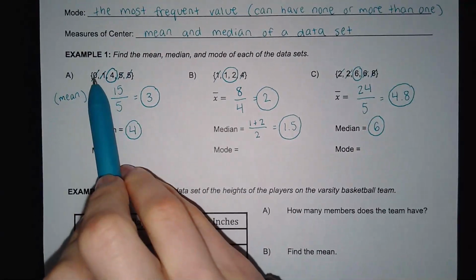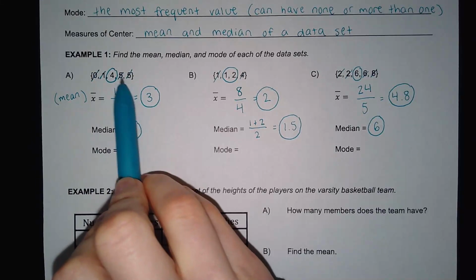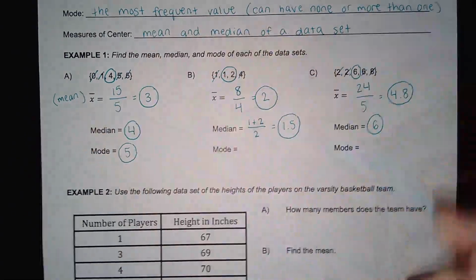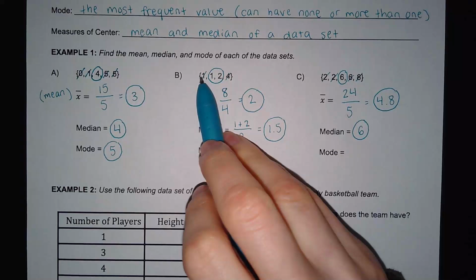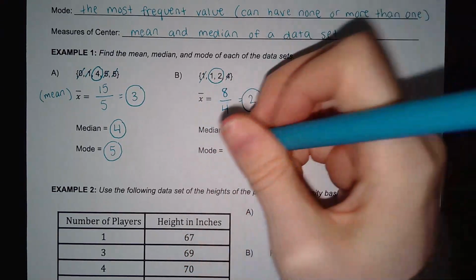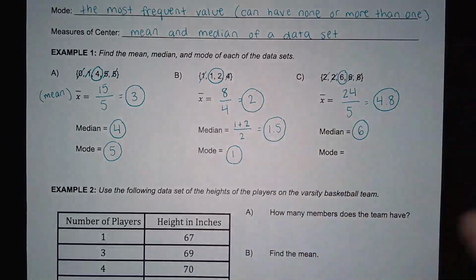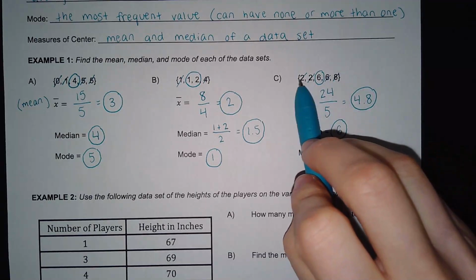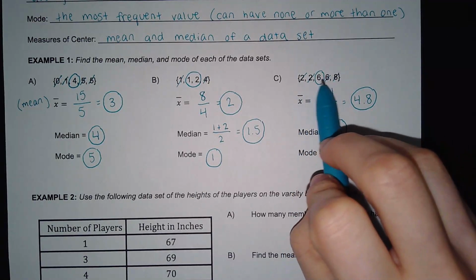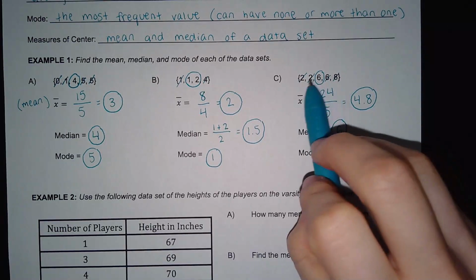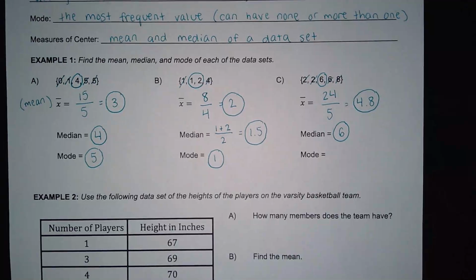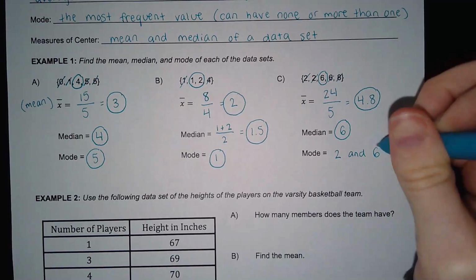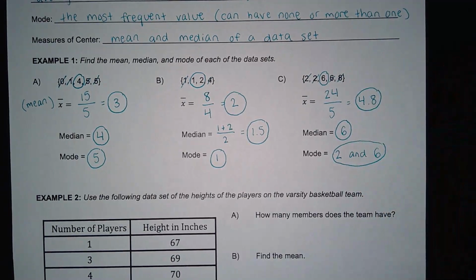So if I look at data set A, we see that the number 5 occurs more than the other numbers, so 5 would be our mode. In data set B, I see that 1 occurs twice, the other numbers only occur once, so 1 would be our mode. And in C, I see that we have 2 2s, but we also have 2 6s, and we only have 1 8. That means the 2s and the 6s both occur most frequently, so we'd actually have 2 modes. Both 2 and 6 would count as modes.